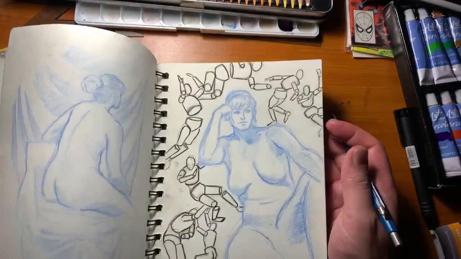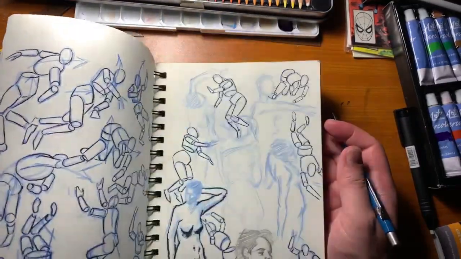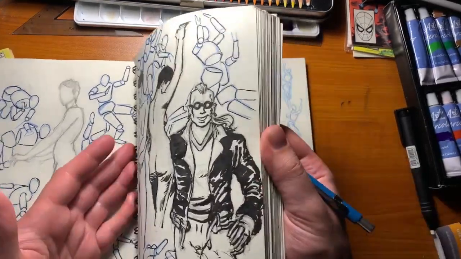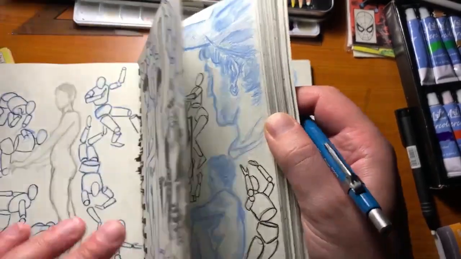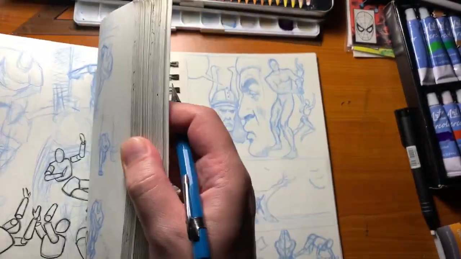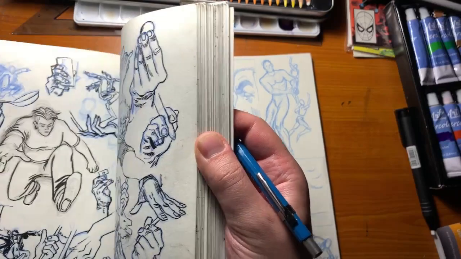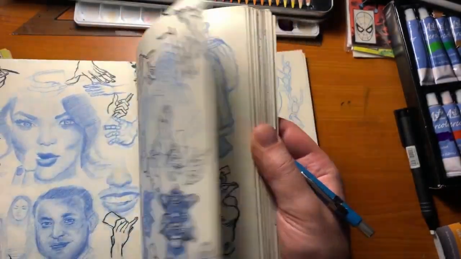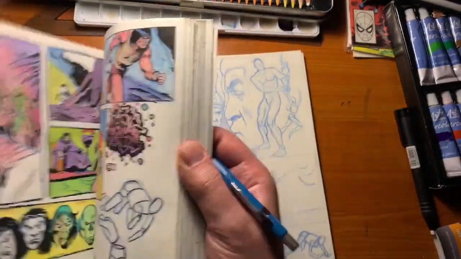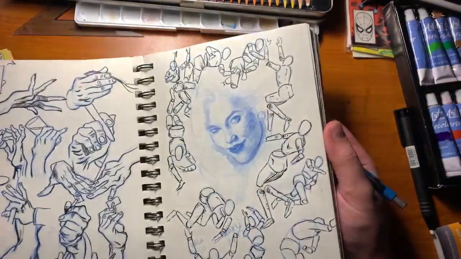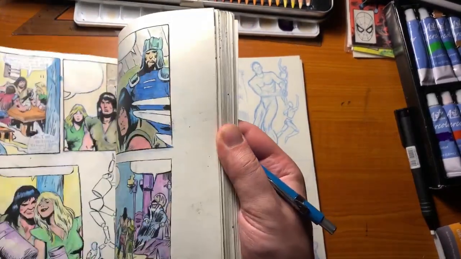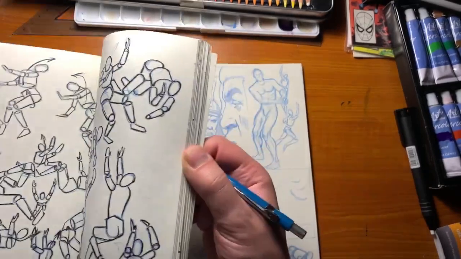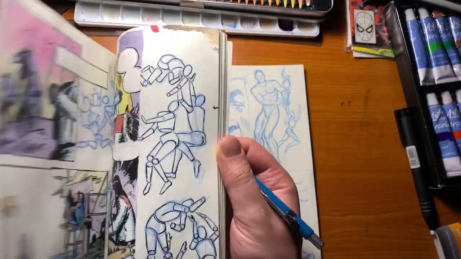Every single page covered as much as possible, with the exception of a few that I've yet to upload for you guys.